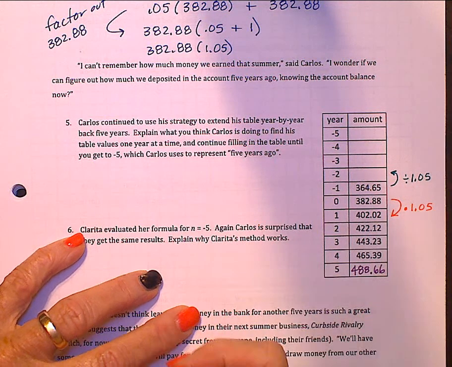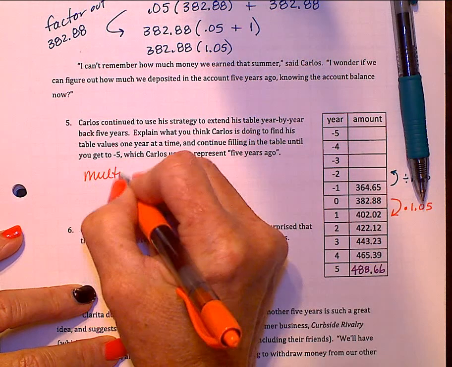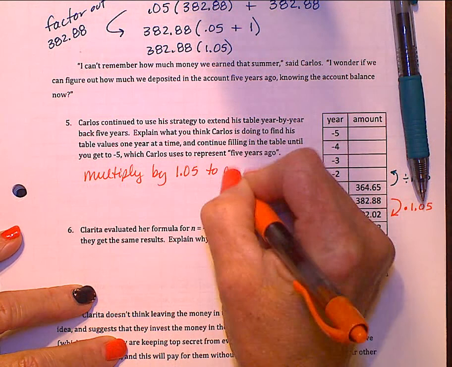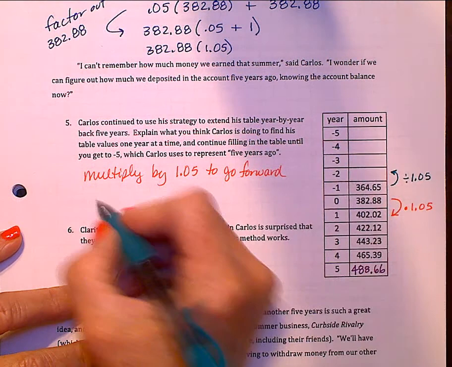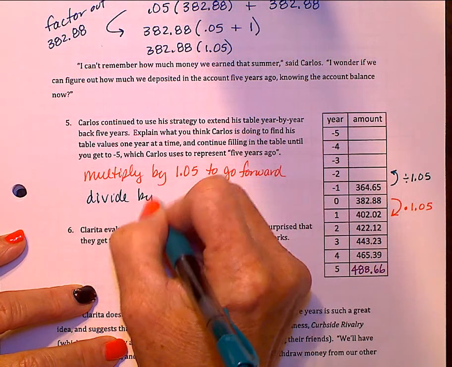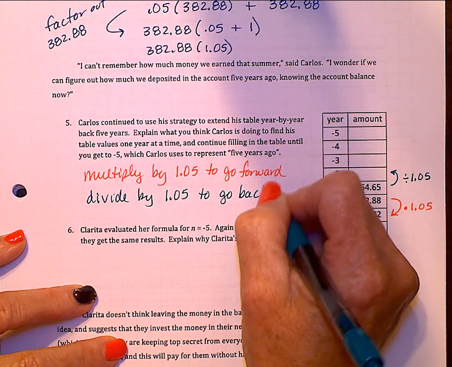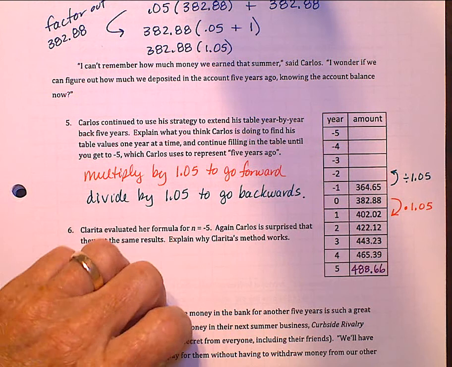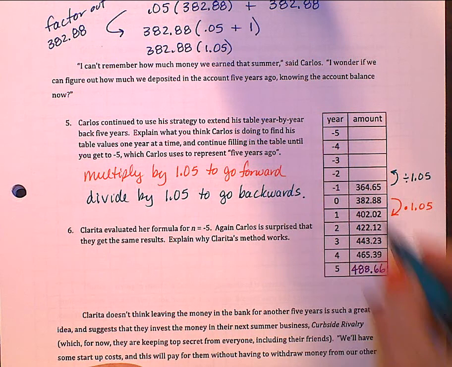Multiplying by 1.05 goes forward, divide by 1.05 to go backwards. Please do that. Pause the video. Seriously, button push this on your calculator.